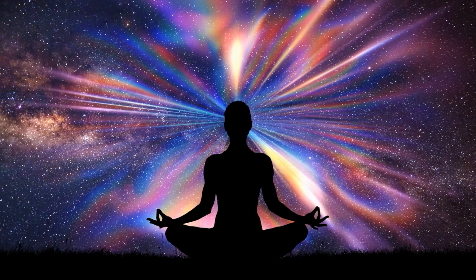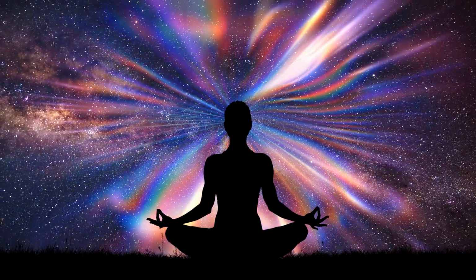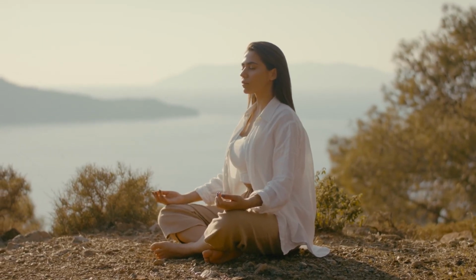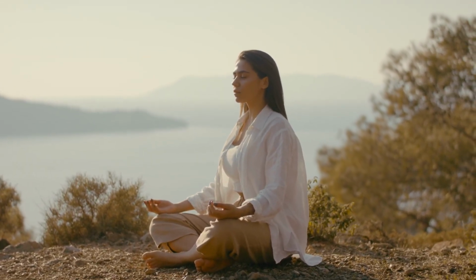This gate is connected to the sacral center, where Gate 3 and Gate 60 are both defined respectively, and it forms the channel of mutation. This is a powerful channel that holds the energy that brings about transformation and innovative change.